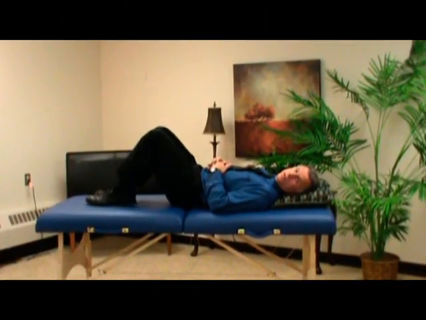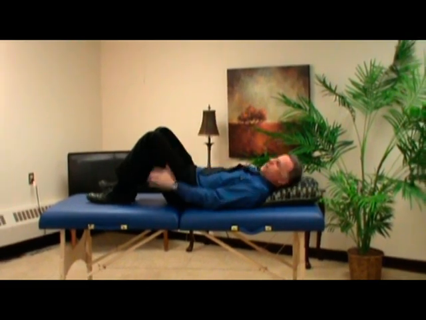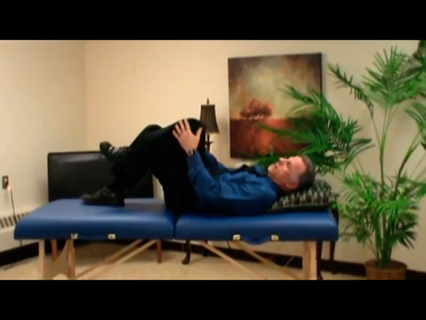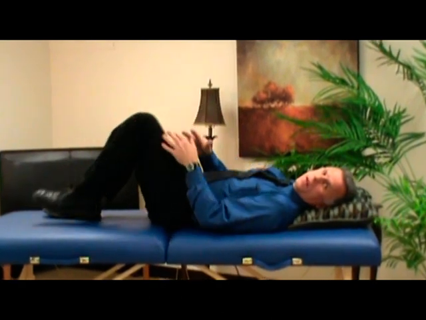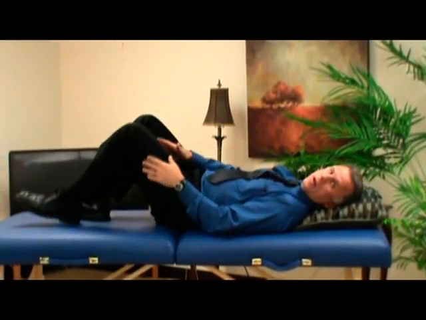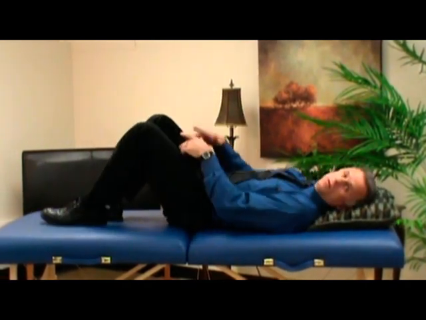Okay, we're going to go on to exercises number 2 and number 3. Laying down on your back, you're going to bring both knees up like this. The first one we're going to do is single knee to chest, just bringing the knee up like this. You can grab the knee, do a gentle pull, and back down. We're getting what we call end range flexion on that hip, and we're going to work that 10 to 15 repetitions. Make sure you do both legs.